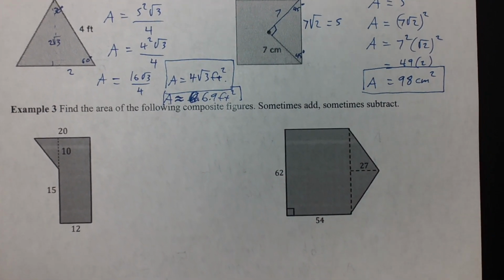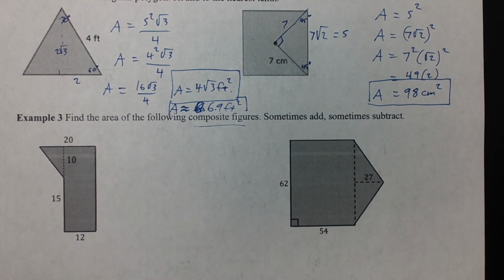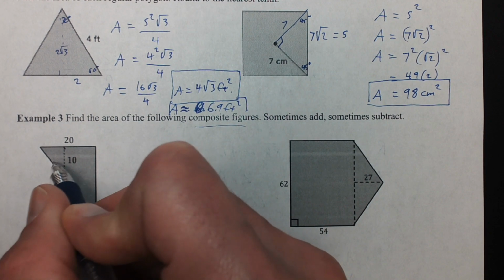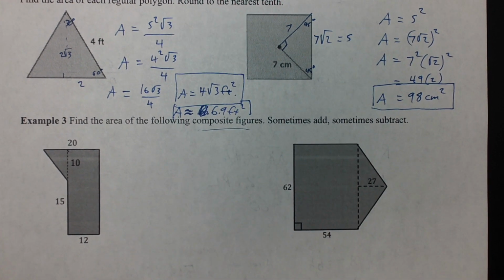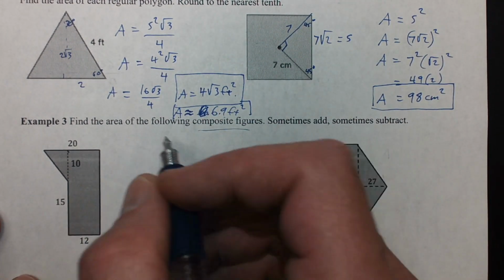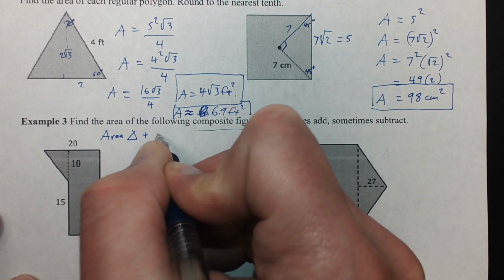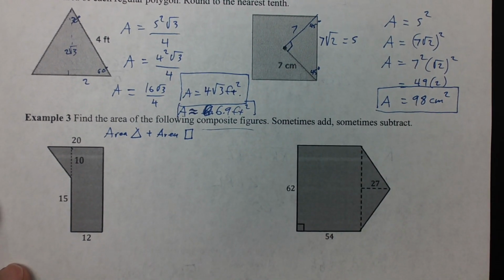Example 3. This is what we call composite figures. Composite means you're putting together 2 or more figures to make a bigger figure, a different, unique figure. So what do we have? We always have basic building blocks, kind of like you're putting Legos together. Here we have a triangle on the upper left, and we have a rectangle on the right. So to find the area of the whole composite figure, we need the area of the triangle plus the area of the rectangle. Well, what is that?